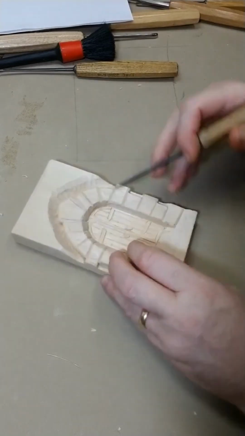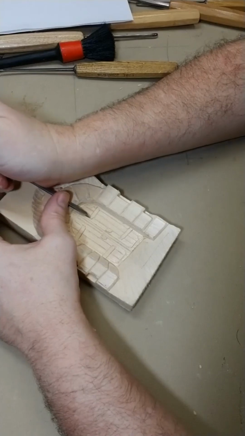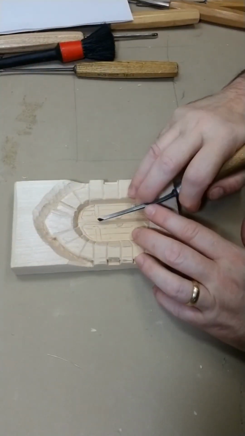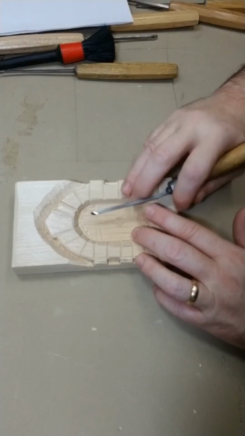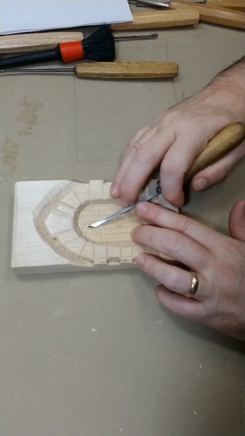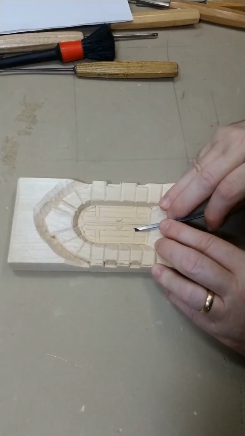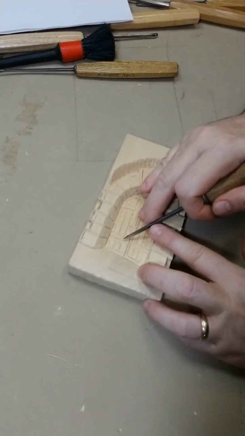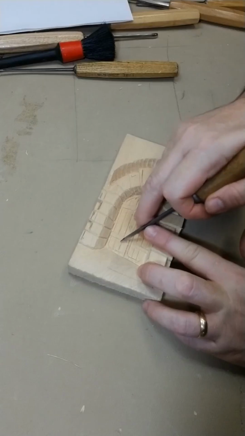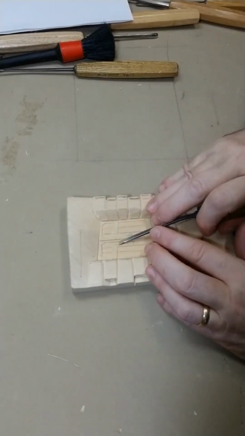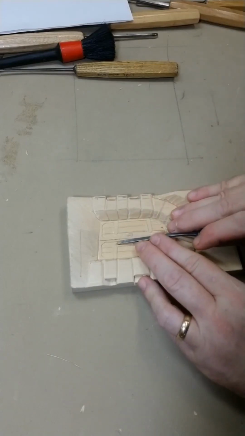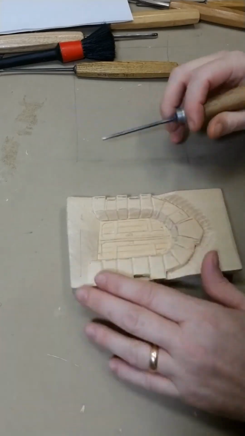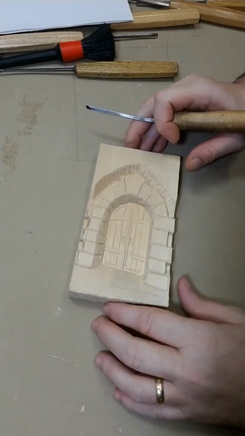Just clean up. Okay, so that's pretty clean.